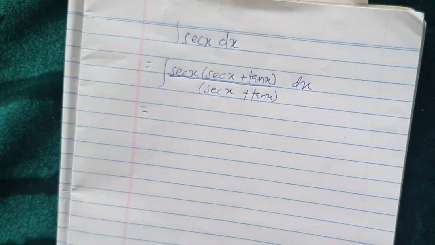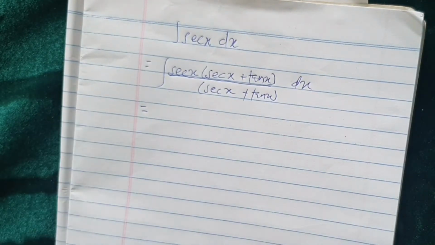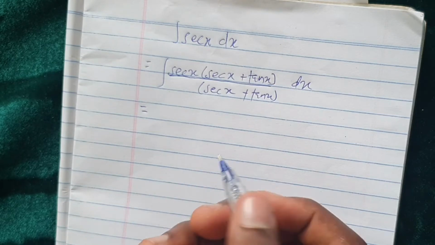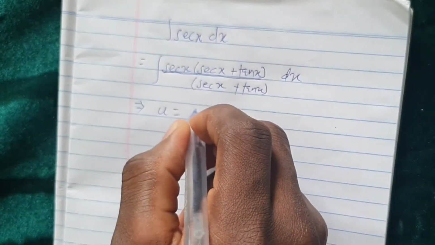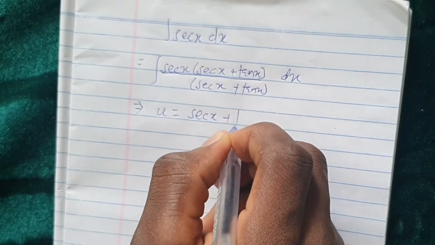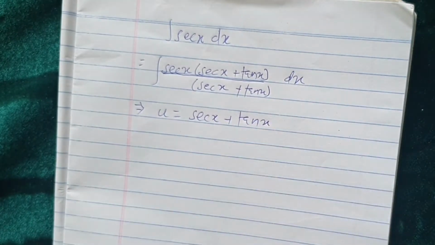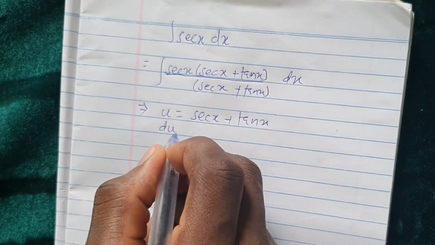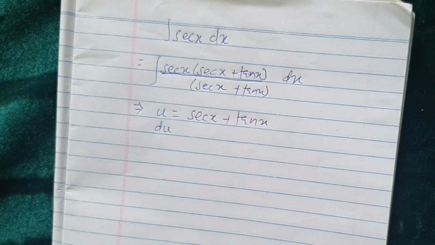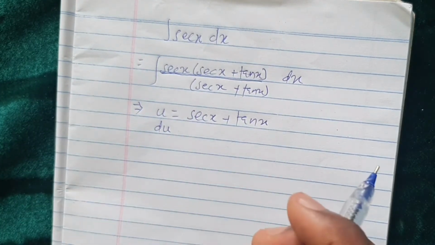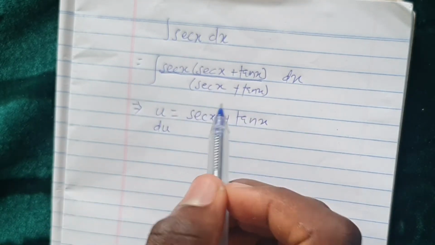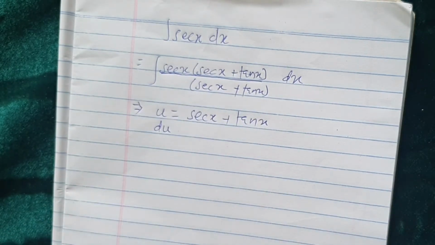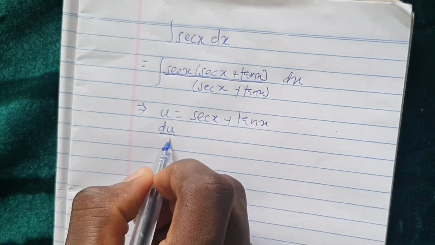In integration, the very popular substitution that we use is u. So we let u equal secant of x plus tangent of x. Then we differentiate it. The reason we differentiate is that we are introducing a new variable, u, so we are no more integrating with respect to x but with respect to u. So we have to differentiate u.